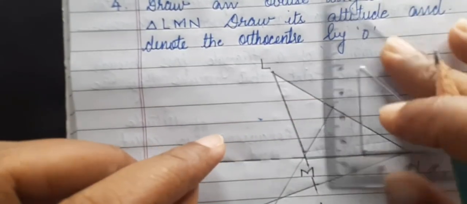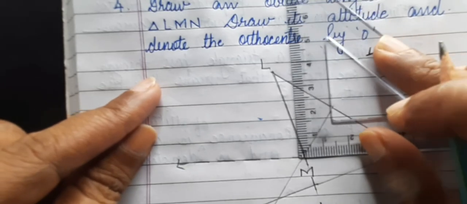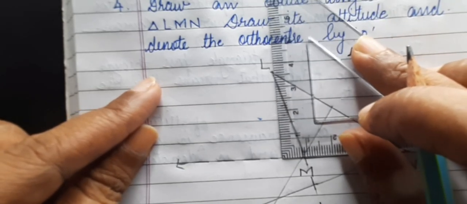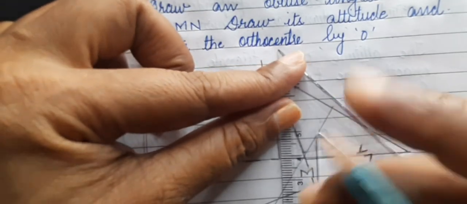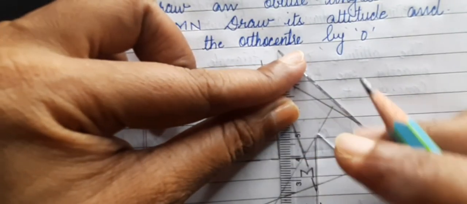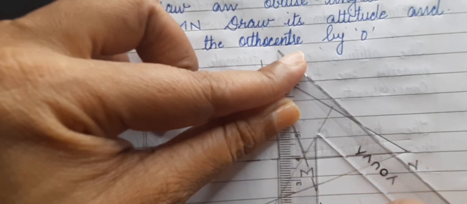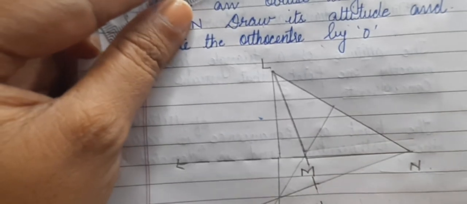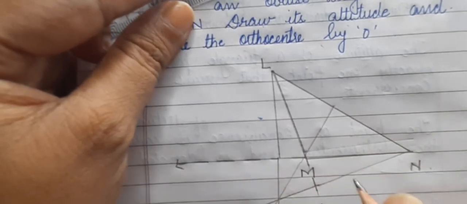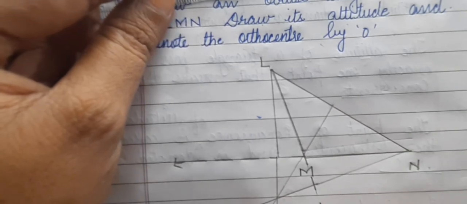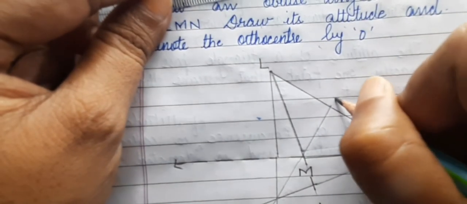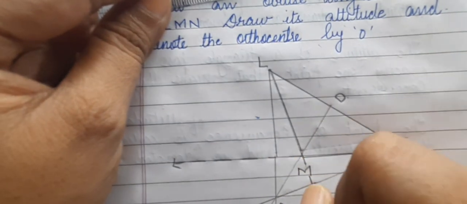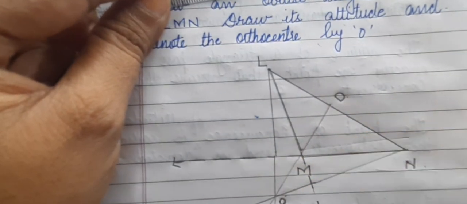Okay, and for this line, so this is LA, this is NB, this is M, C, I'll name this as D, and all are meeting at point O over here.